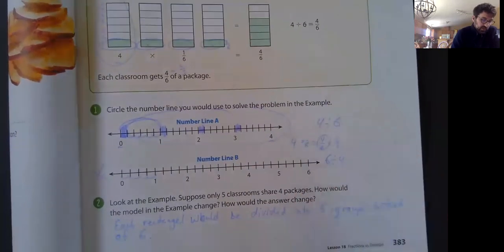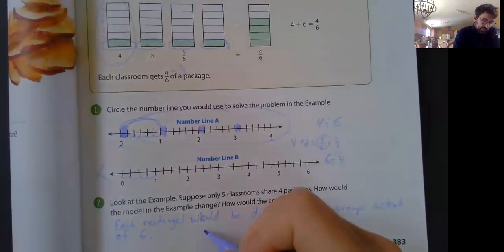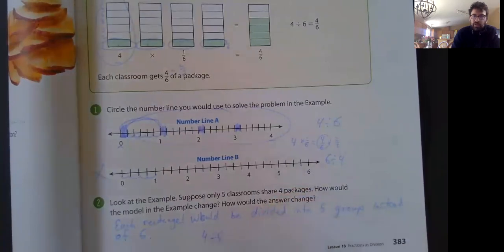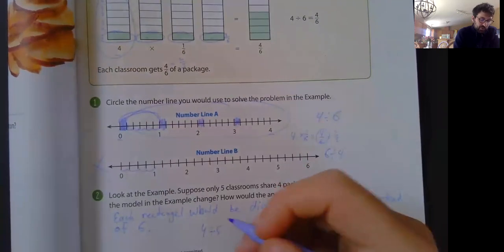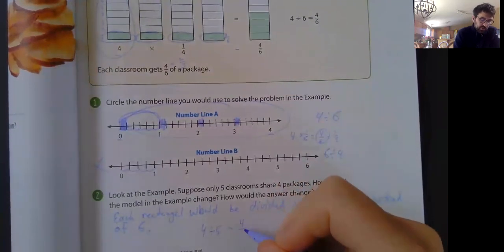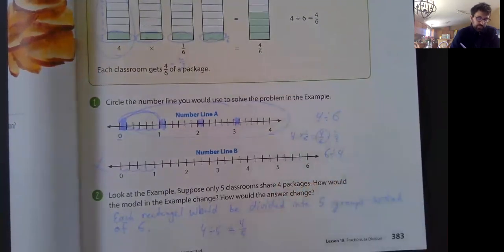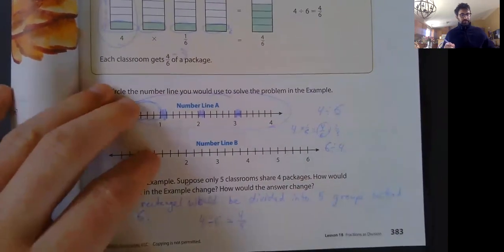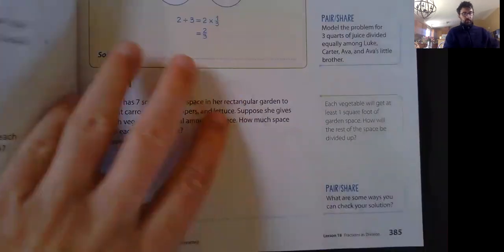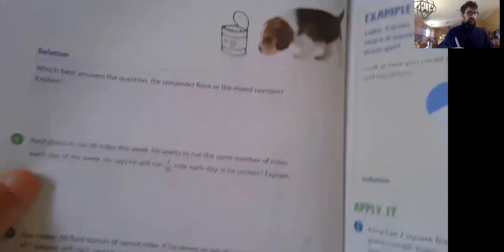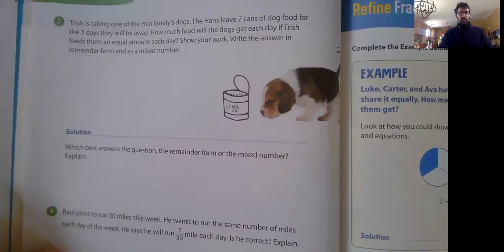Okay, so how would this change the answer? Well, the problem would be 4 divided by 5 now, right? That'd be the new problem, and therefore the new problem, 4 divided by 5, is the same as 4 fifths, right? Okay, that's what it would be. Obviously, if you need more time with that, pause it or go back in the video. You can control the video, go back and then relook at it.